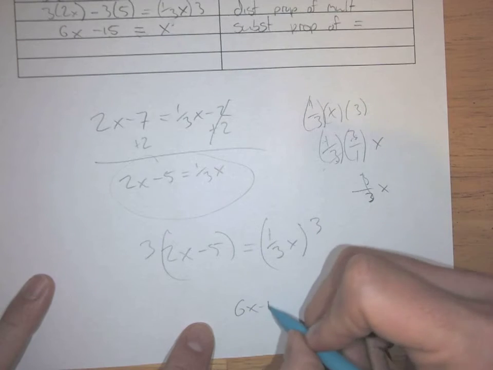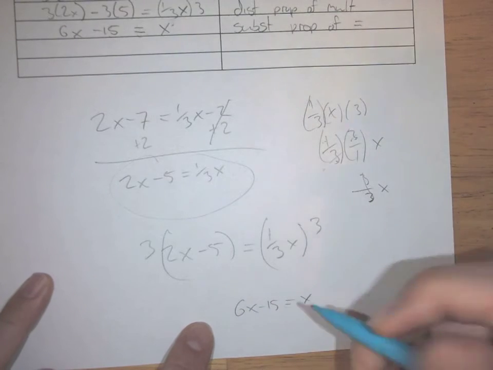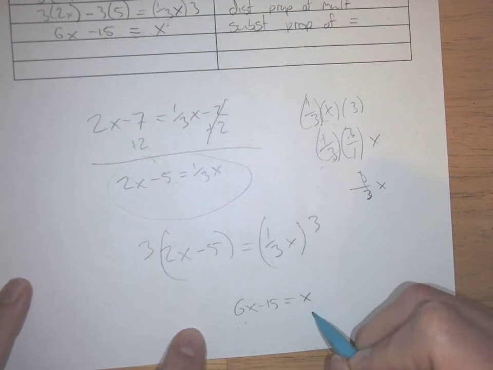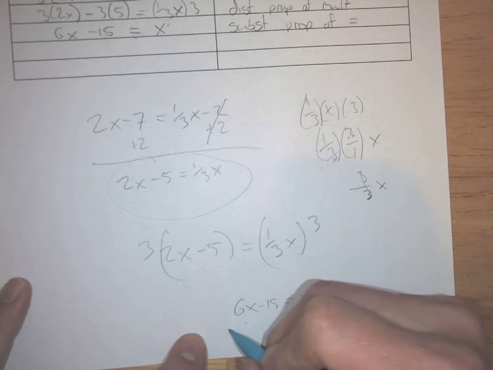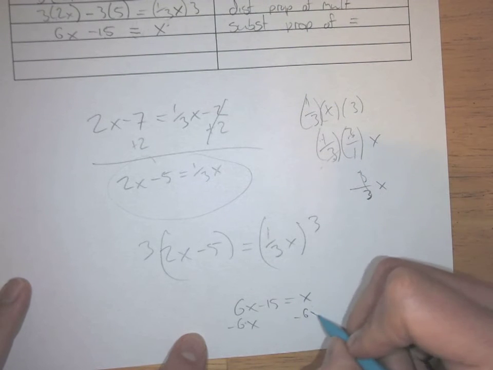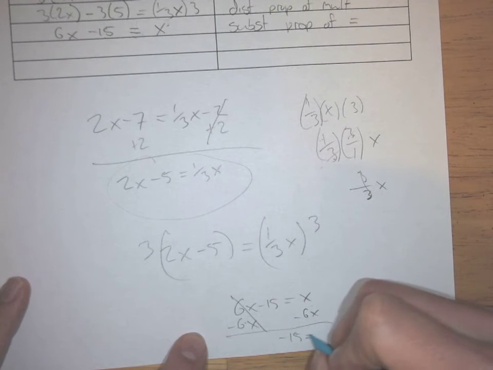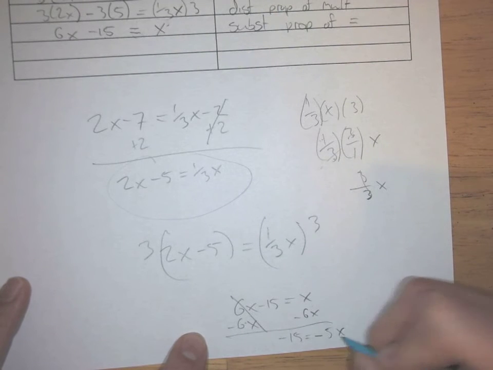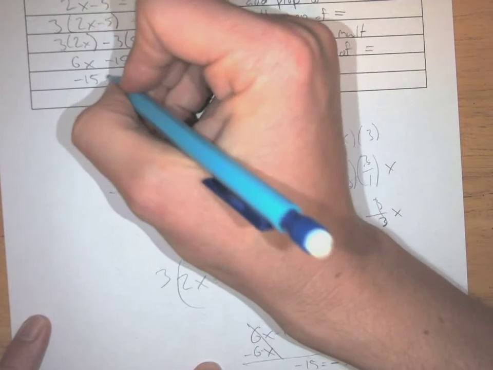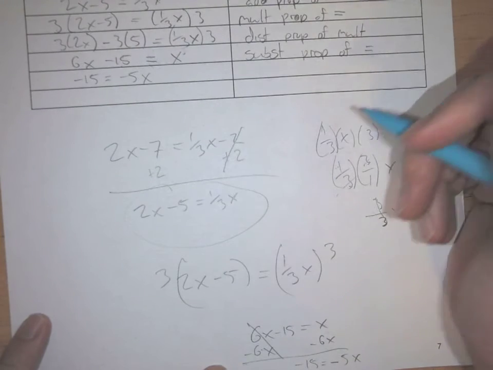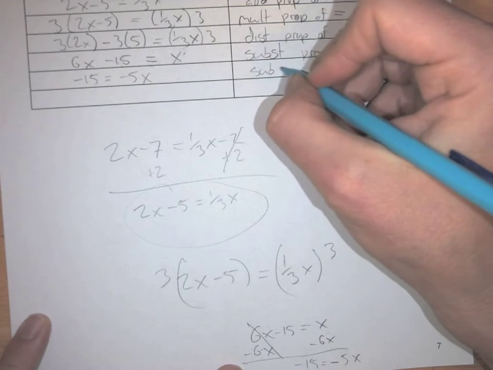We got 6x minus 15 equals x. So if I subtract x from both sides, I'm going to get 0 over here, which is not going to help me out. So what I'm going to do instead is subtract 6x from both sides. So I get negative 15 equals negative 5x. And that would be the subtraction property of equality again.